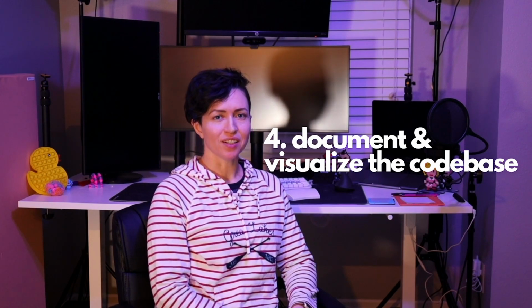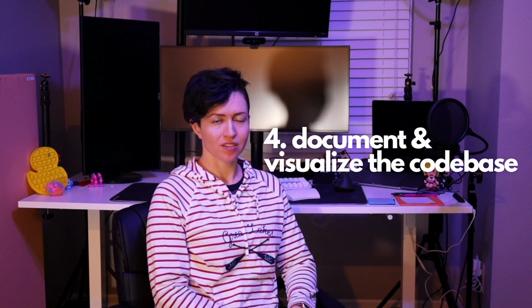Step number 4 is to document and visualize the code base. I think a lot of people underestimate documentation as a tool for onboarding and learning a new code base, but I actually think one of the best ways to learn is to document as you go along.